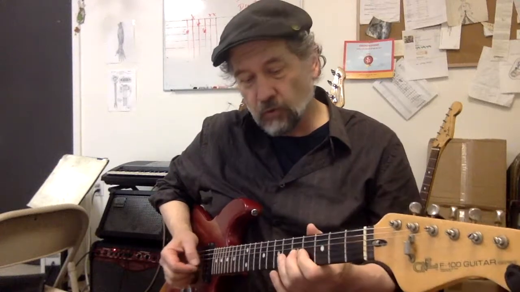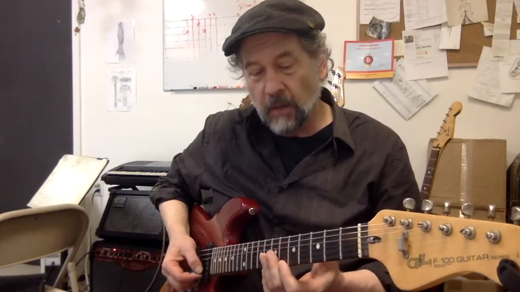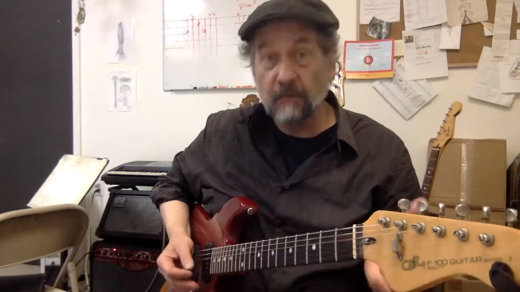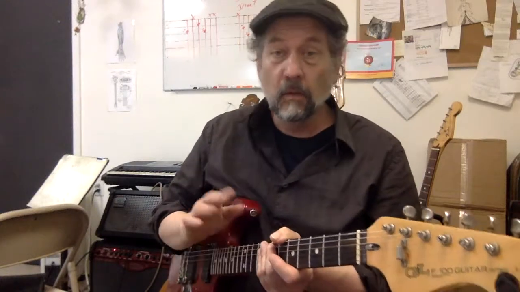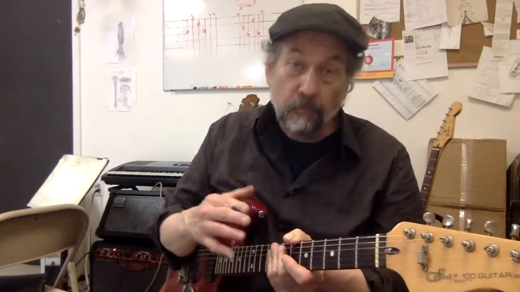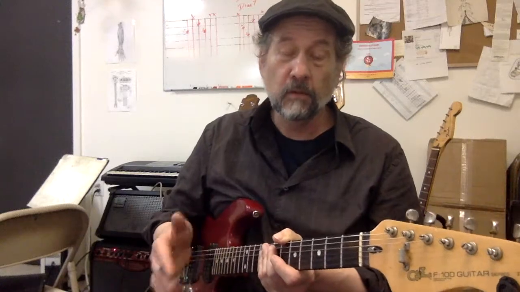C is the central note in the key of C. It's the note that the key of C begins and ends on, right? So knowing where those notes are, those 7 C's, will go a long way to giving you reference points, concrete reference points to find your way around all over the place.